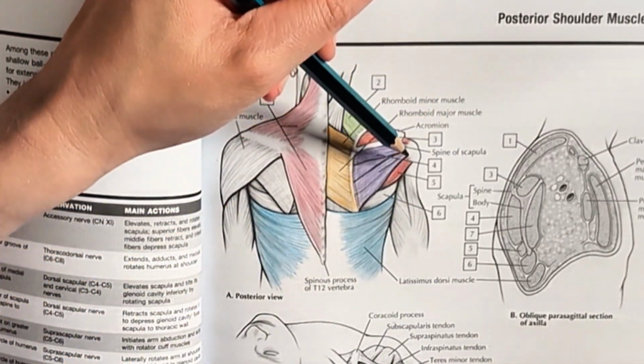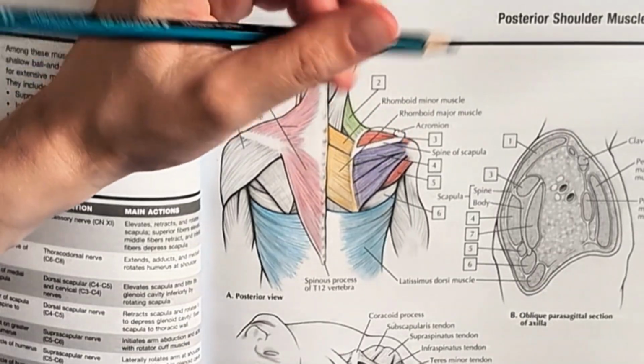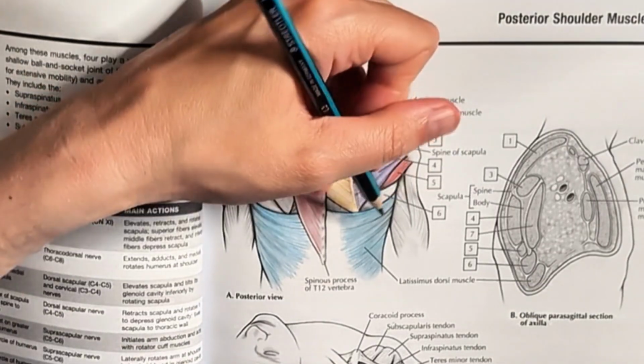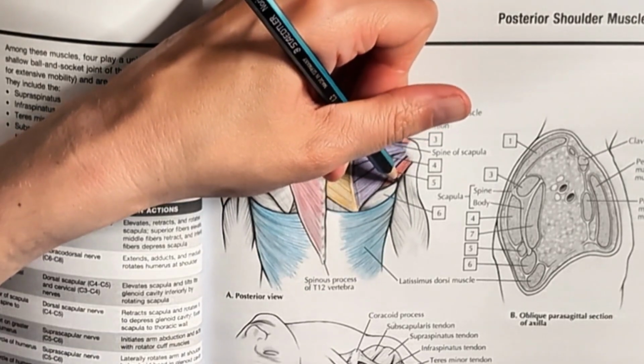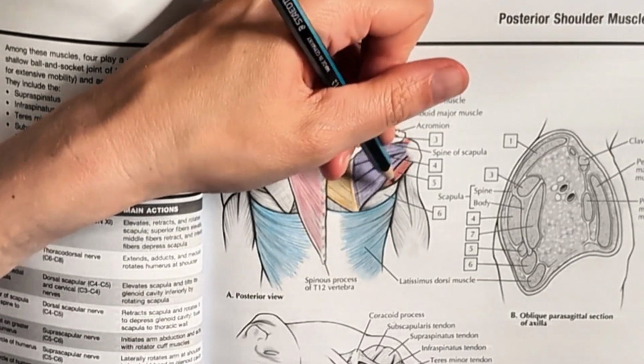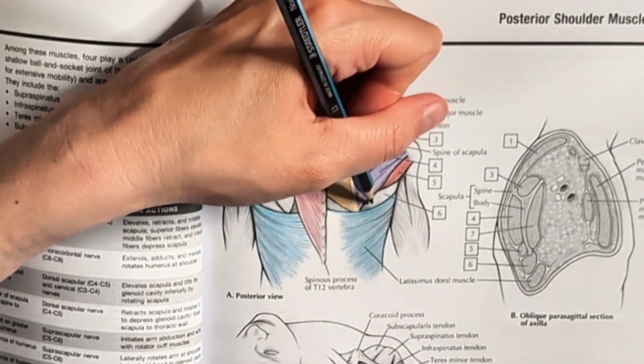So again, we can't see that groove. It sits at the anterior aspect of the humerus, but as you can see, the muscle fibers follow underneath the arm and come forward to attach into the front of the humerus.